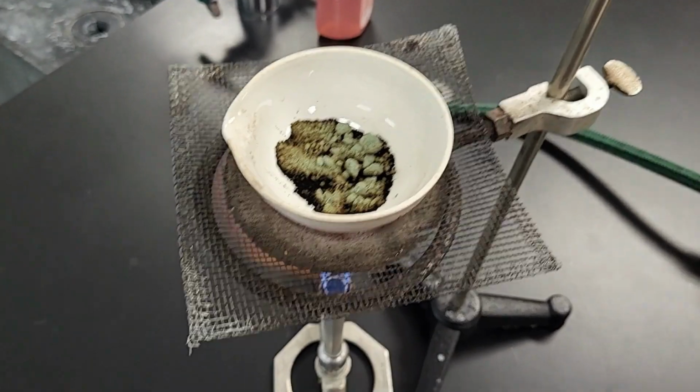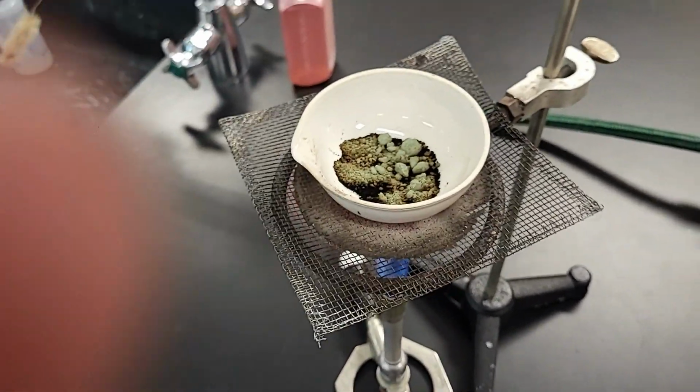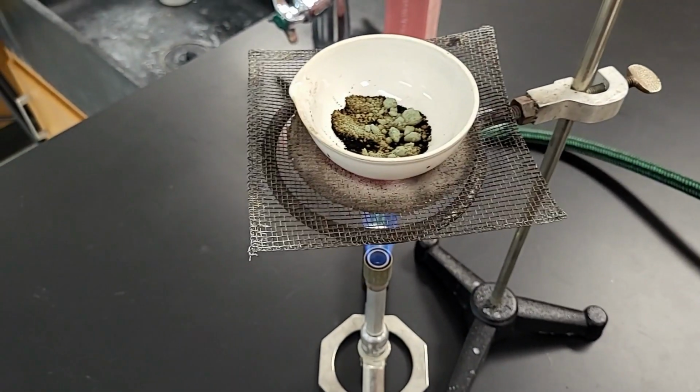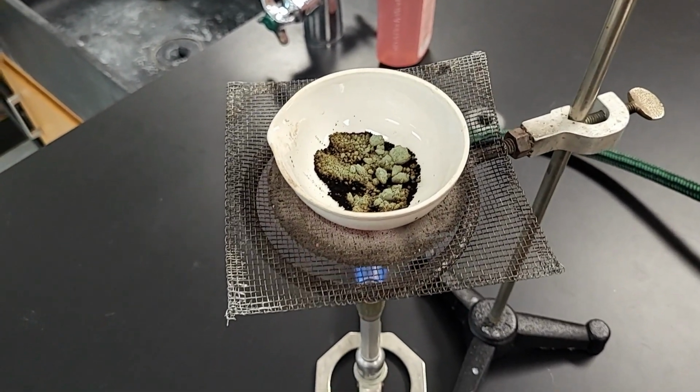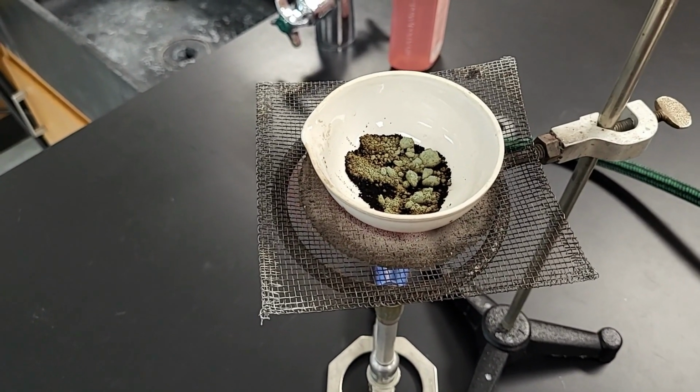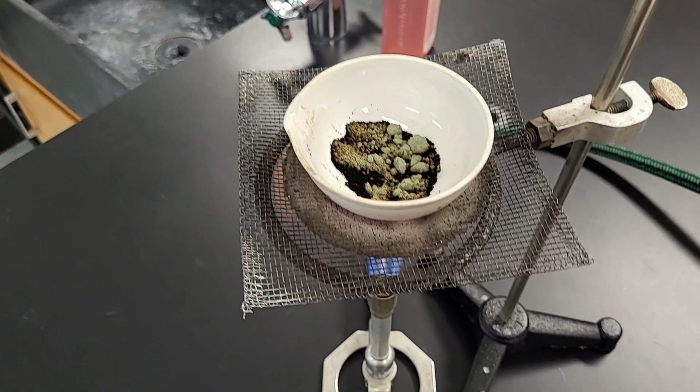Looking pretty good. It's taken some time. I would have much preferred the hydrate, because one of the questions I wanted to ask them in the lab is, how could they test whether or not the compound was a hydrate? But it definitely looks like it's slowly converting into copper oxide. So it's going to take a little bit of time.